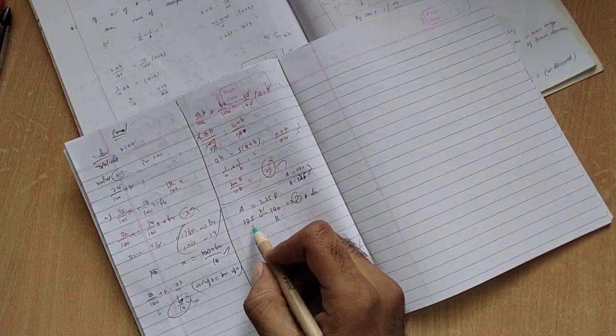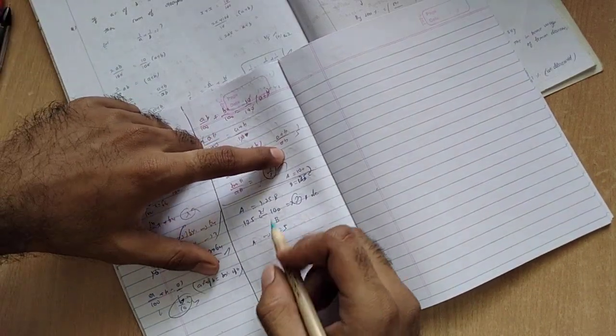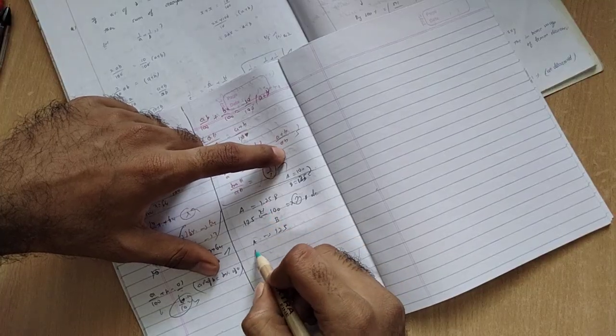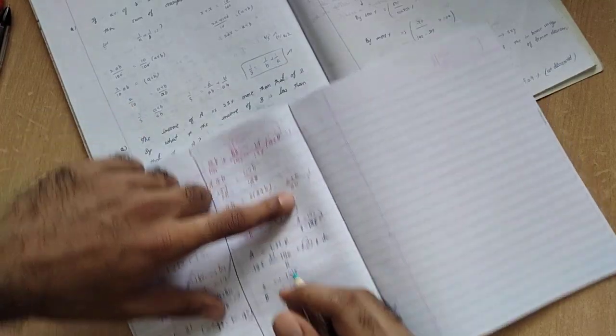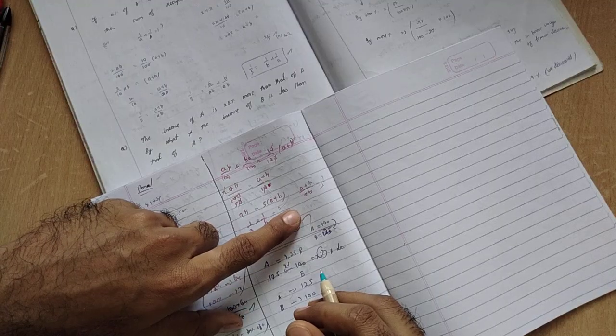For this, just take an example. Suppose A earns 125, that is 1.25 times, and B earns 100 rupees.